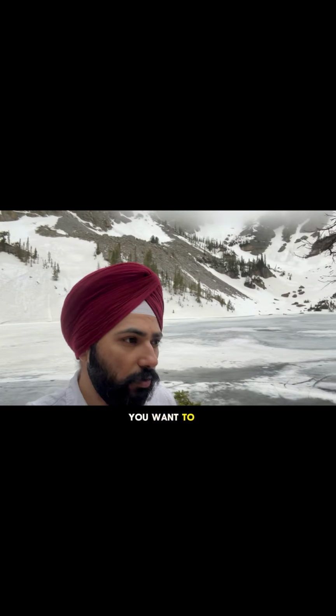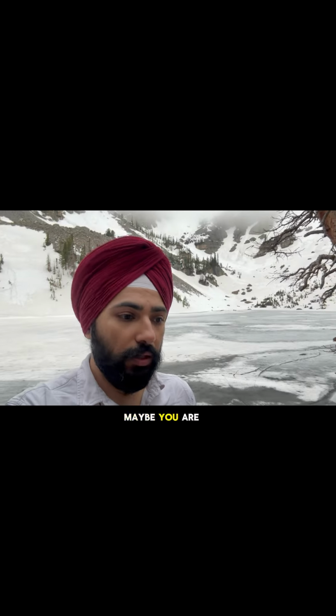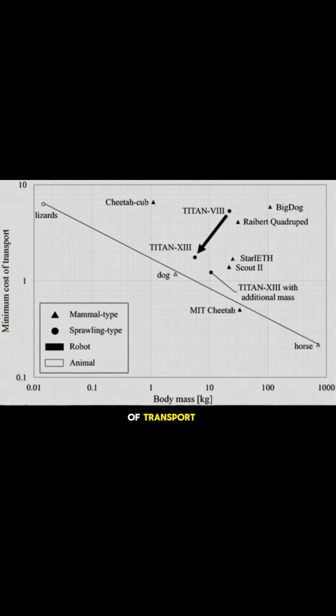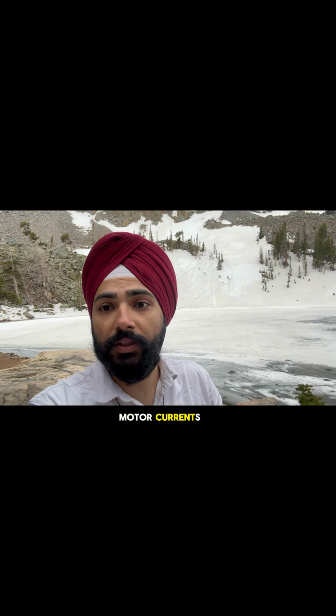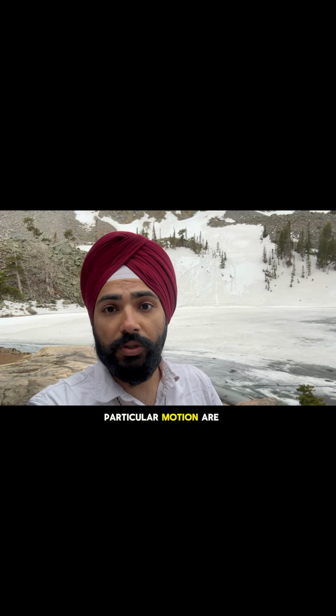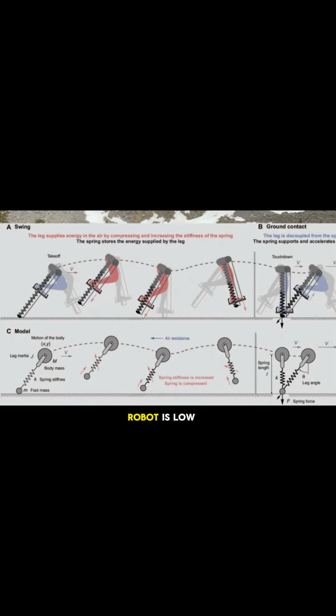Let's say that you want to create a trajectory for your robot, and you want to make sure that this trajectory is time optimal. Maybe you're trying to ensure that the cost of transport for your robot is minimal, and the amount of energy that is consumed for, let's say, a legged robot per stride is very low, or the amount of motor currents that are used in that particular motion are low, or the spring force for your robot is low.